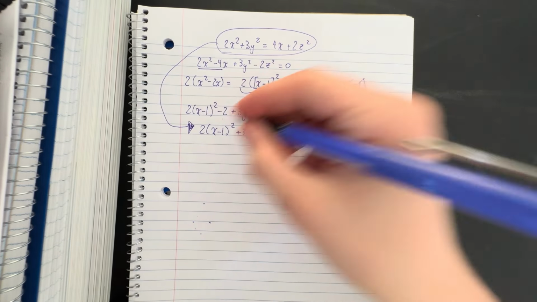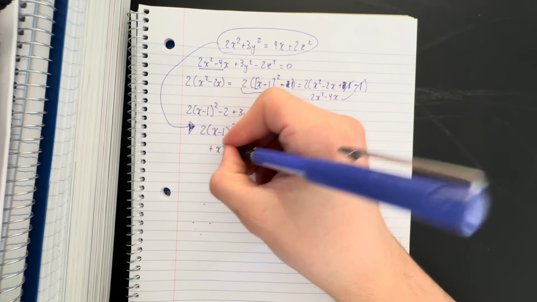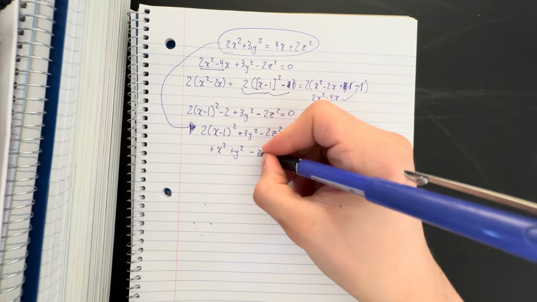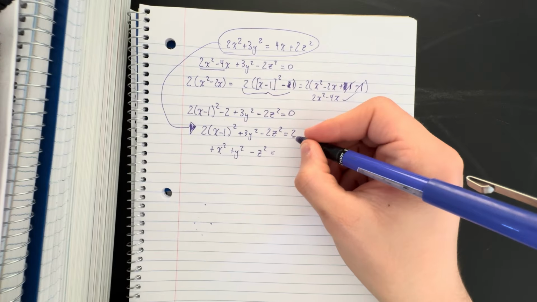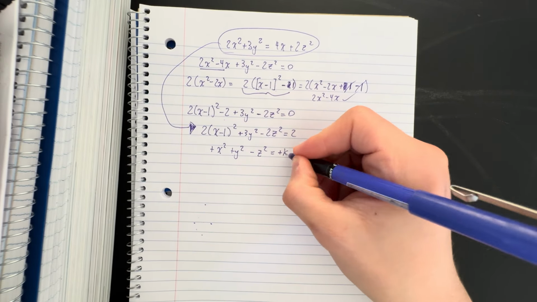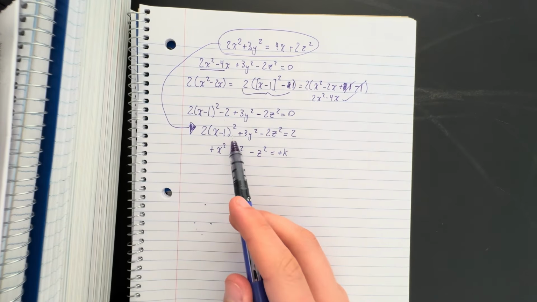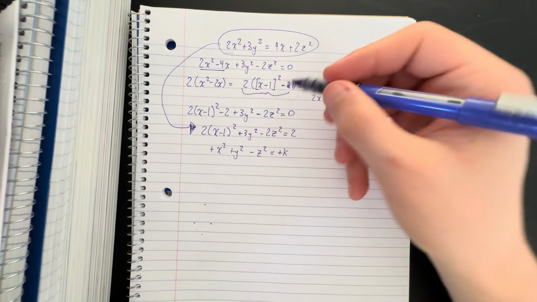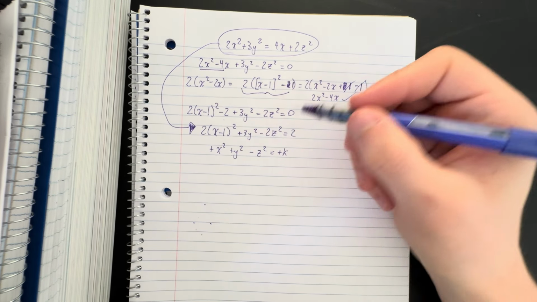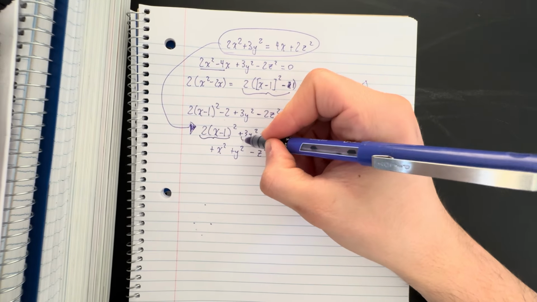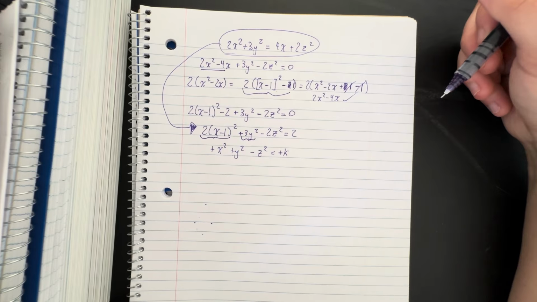So let's apply our rule. We know that if we have two variables that are positive, and we get a positive on the right, so plus k, this is standard form. Does this match standard form? It does. The z is negative, and two of the variables are positive.